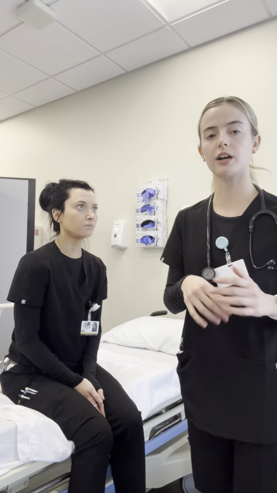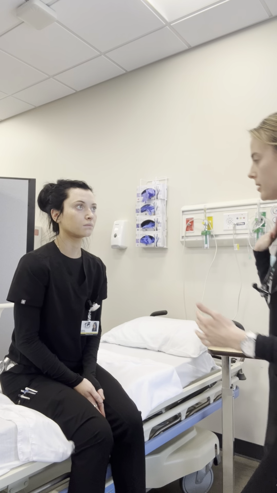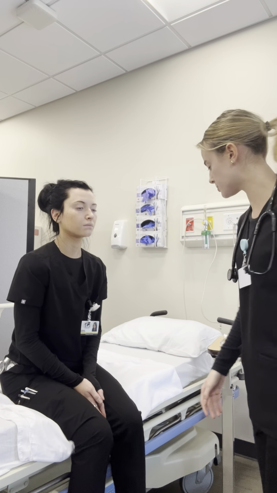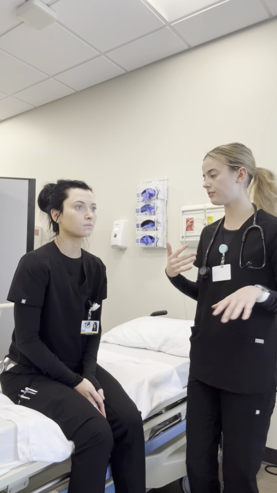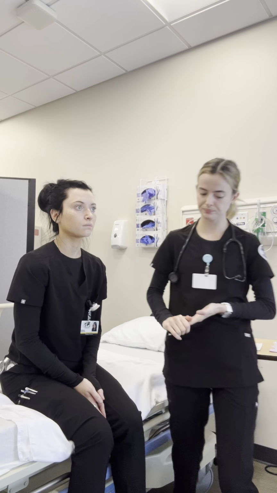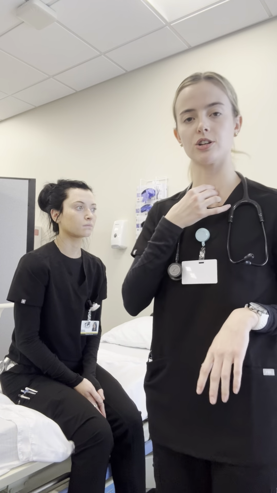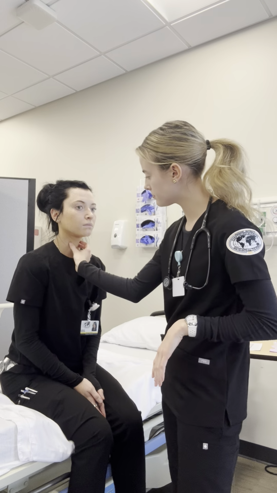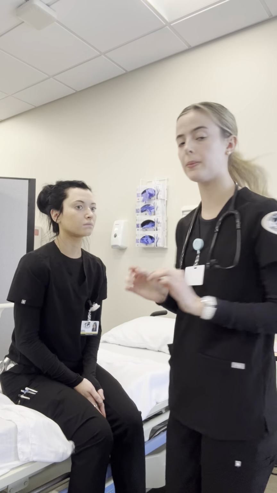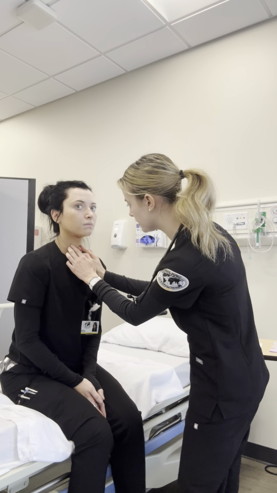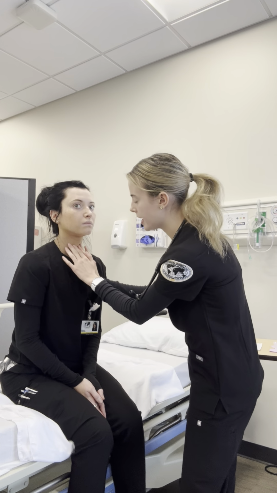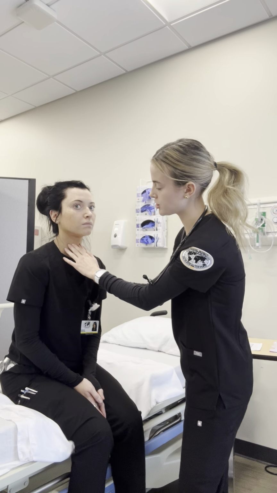I also want to check for thyroid enlargement. So I'm looking from the front at the patient. Does not appear to be any thyroid enlargement. I also want to look from the side for this. So still no thyroid enlargement. And then I want to palpate the trachea and the thyroid. Okay, so trachea appears midline. Then I want to palpate each lobe of the thyroid. Okay, so thyroid is not enlarged, it's firm.